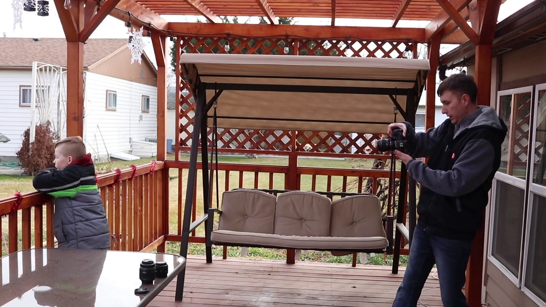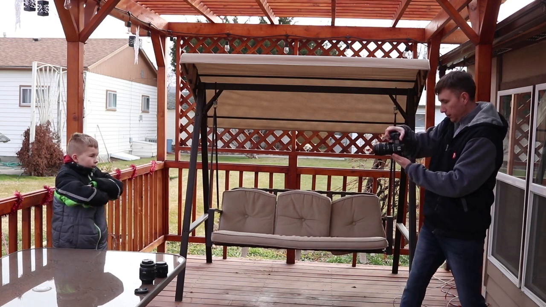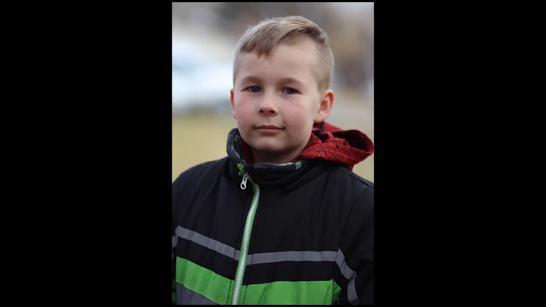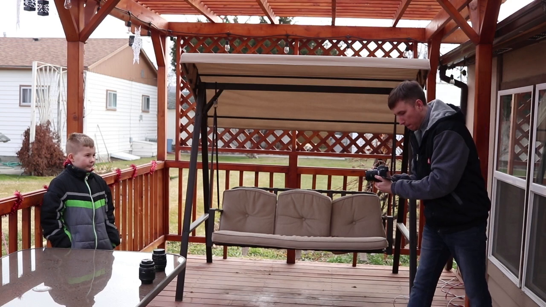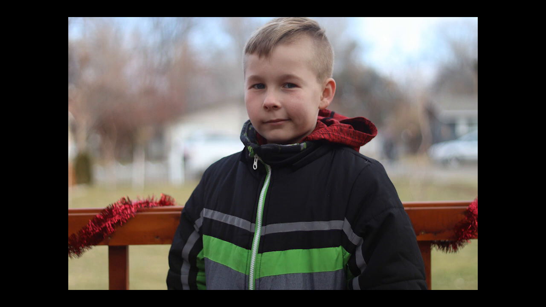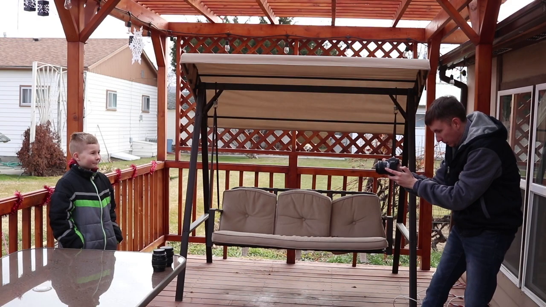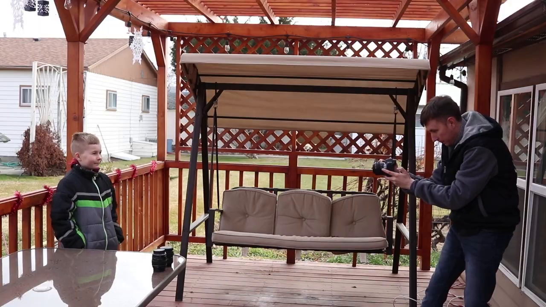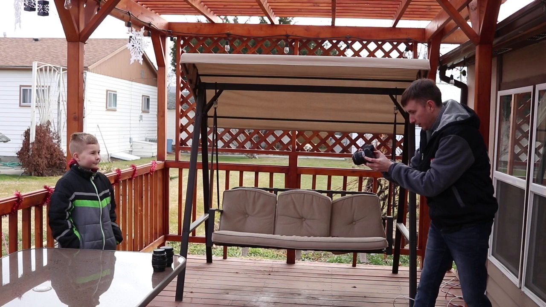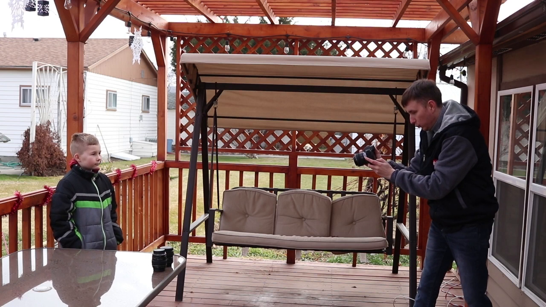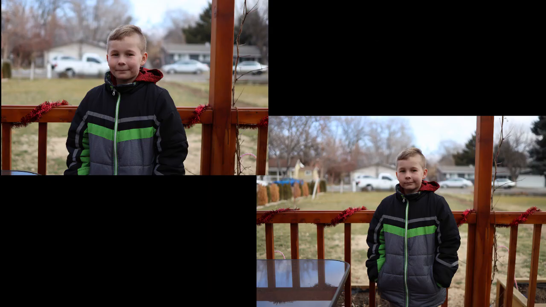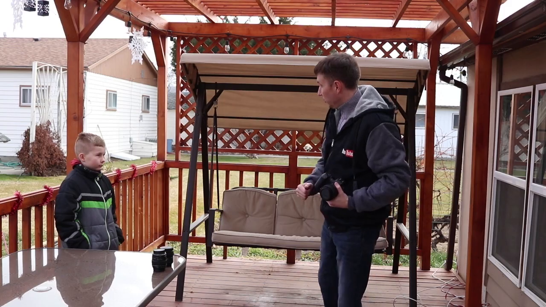Okay, 85mm. Can you turn towards me please? 85mm on a crop sensor. Same spot, crop sensor, 50mm. Same spot, 35mm on a crop sensor. That's a crop. Really quick, I'm going to change back to full. So you see how much room we're getting right there. Thank you so much. You can go inside.